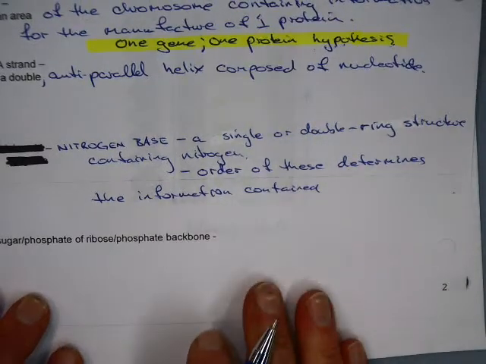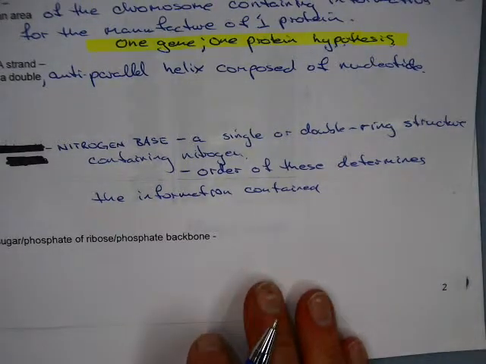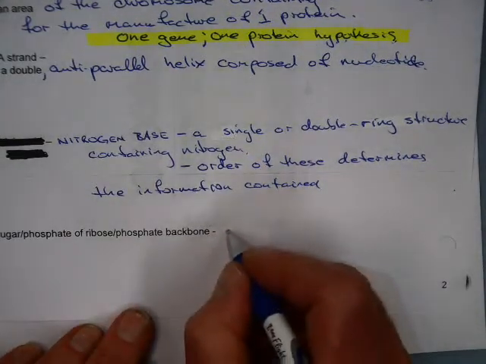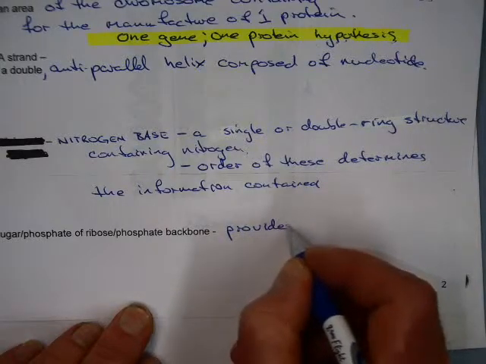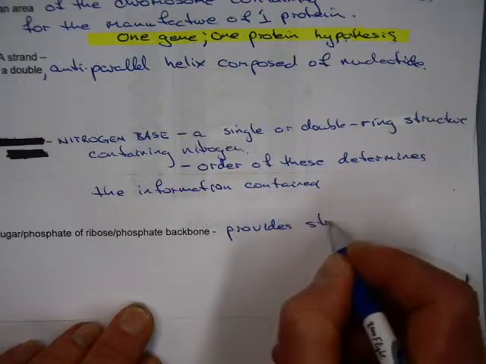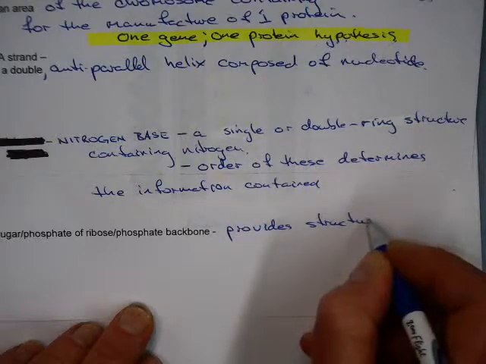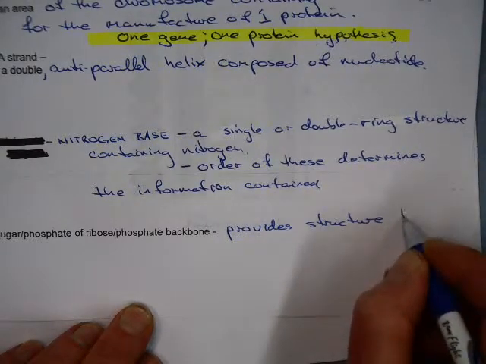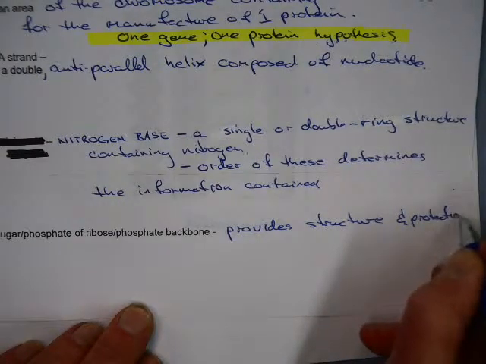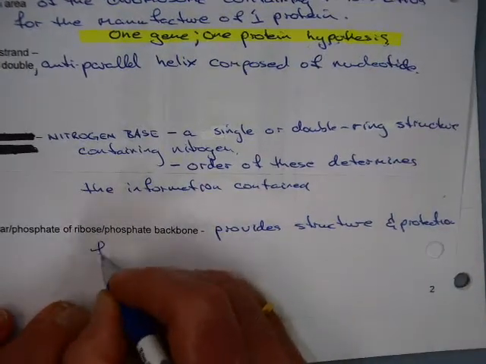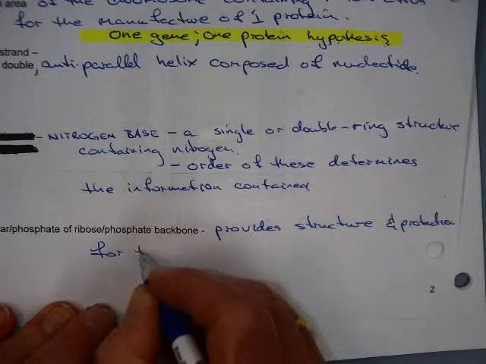Okay. The sugar phosphate, the ribosugar phosphate backbone, this only provides structure and protection for the nitrogen bases.